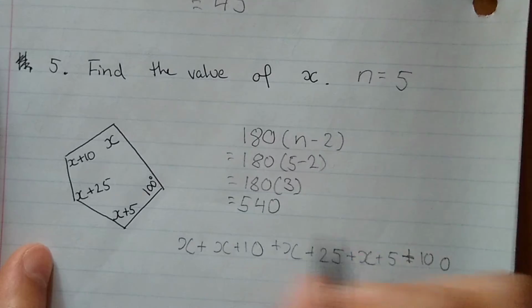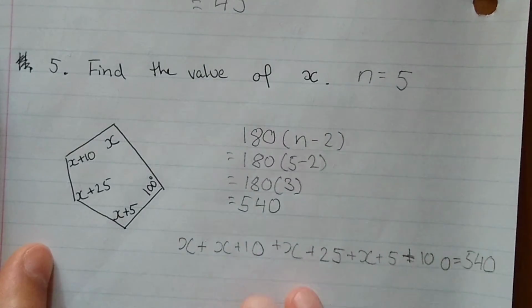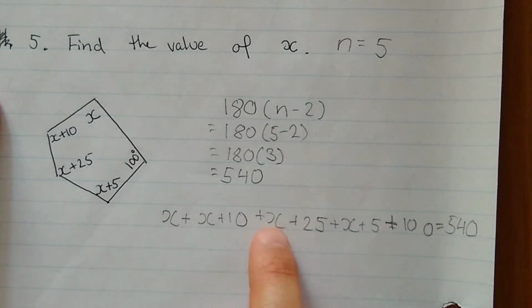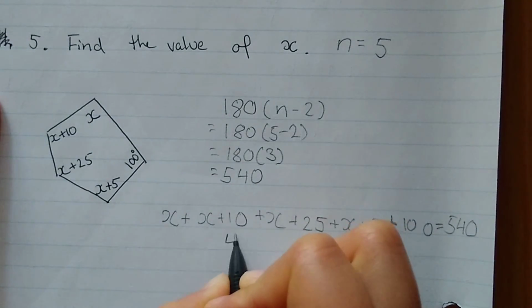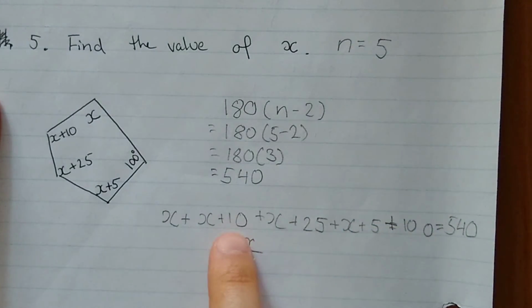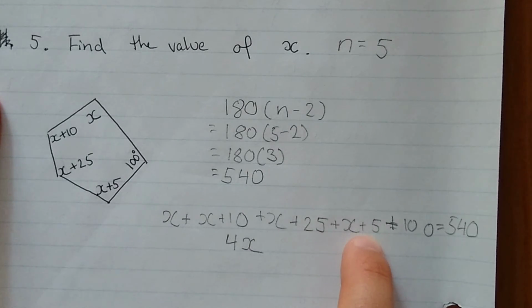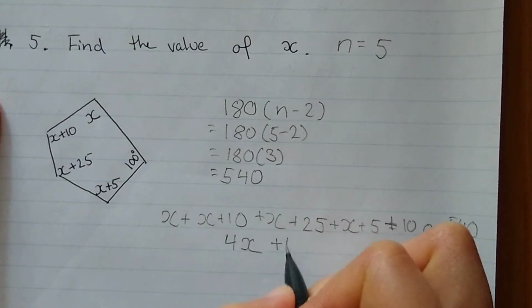And then all of these together have to equal 540. So let's collect like terms. So x, x, x, x, we have 4 x's. And then 10 plus 25 is 35, plus 5 is 40, plus 100 is 140.